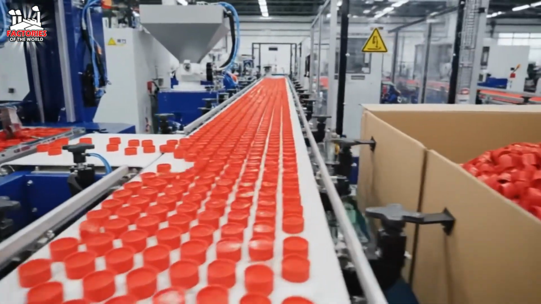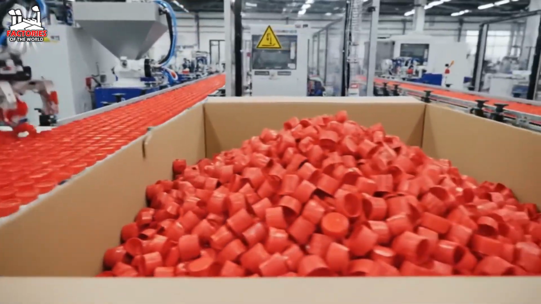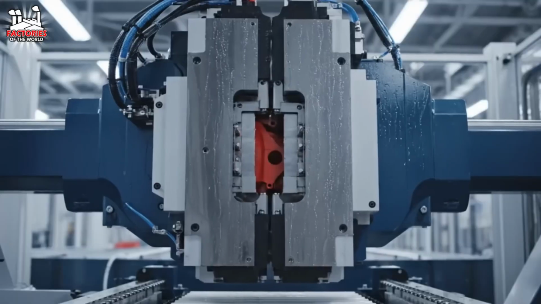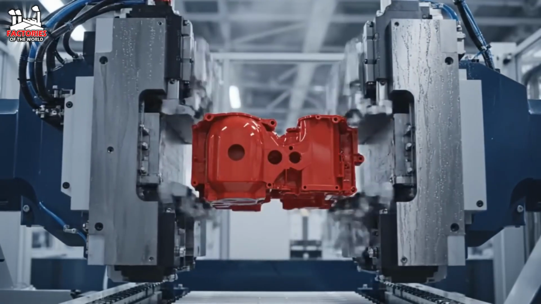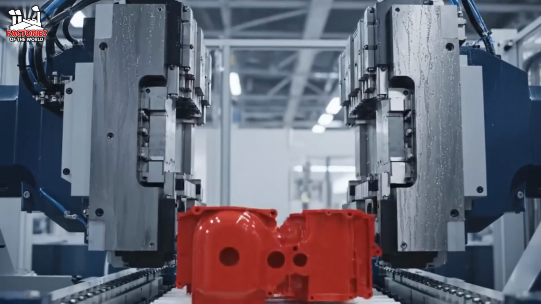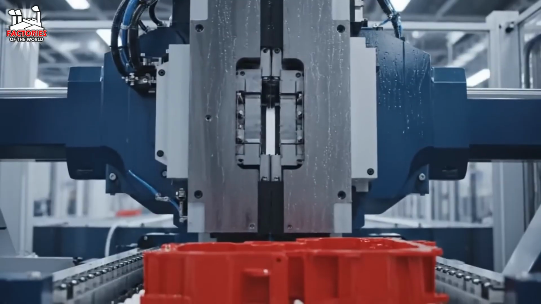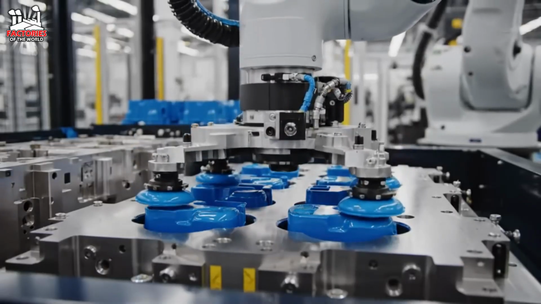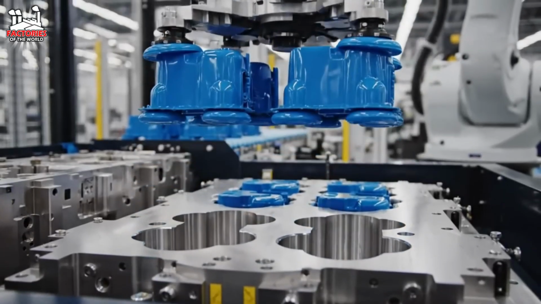Temperature control is vital. If the material is overheated, it can degrade. If it is too cold, it will not flow properly. That is why production lines include sensors and automated systems that adjust each parameter in real time. The goal is to obtain identical products, without bubbles or deformations.